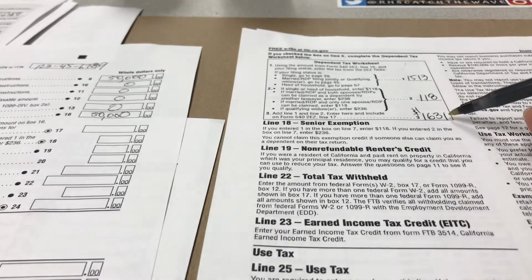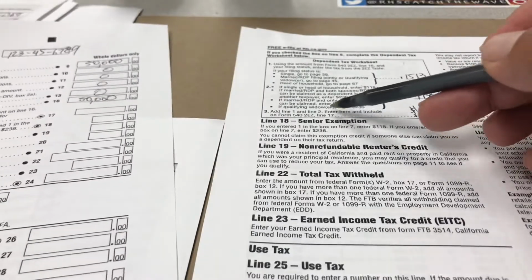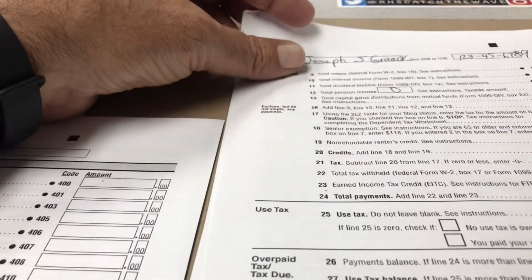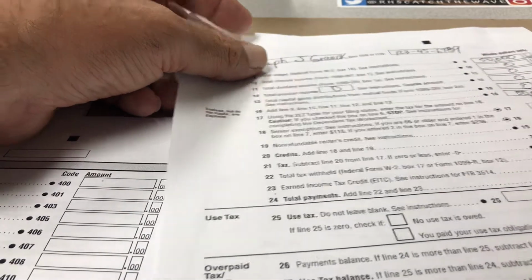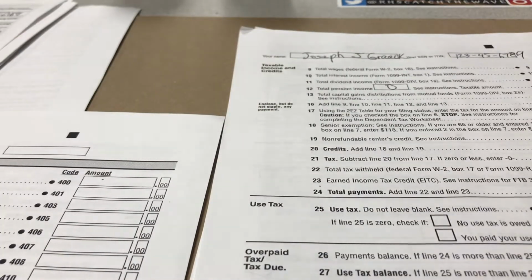That number there, we are then going to transfer, because they tell us in the dependent tax worksheet to put on line 17. So on line 17, I'm going to transfer that amount, which is $1,631 from that worksheet.